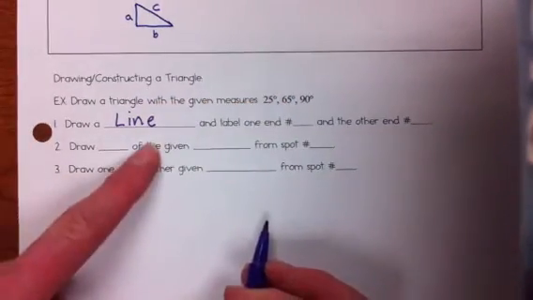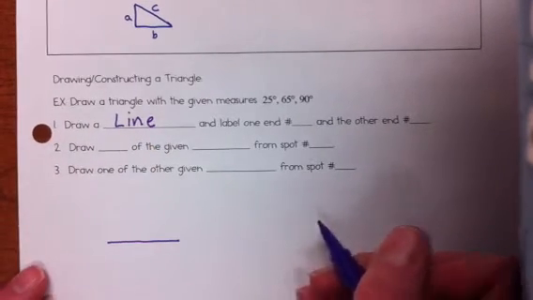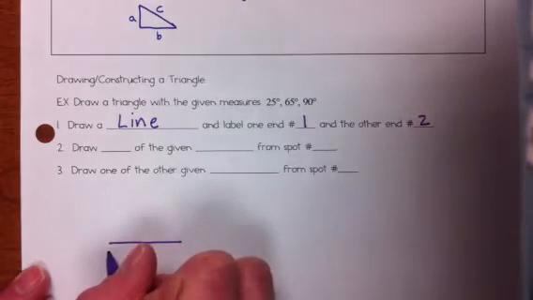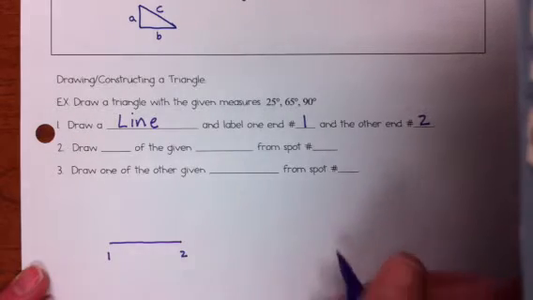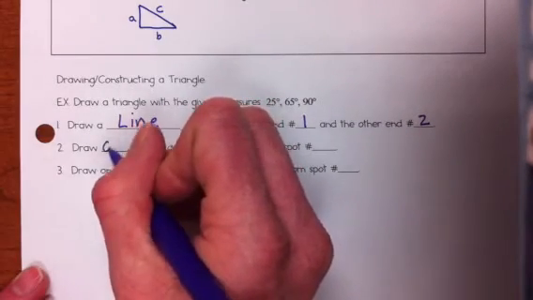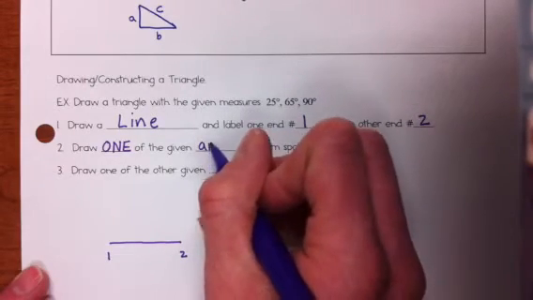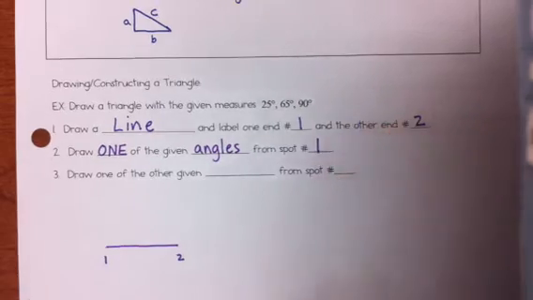All right, so my first step says to draw a line. So this is just a straight line, okay? Straight line. And label one end number 1 and the other end number 2. So I'm going to label this end 1 and this end 2, okay? Step 2, draw one of the given angles from spot 1, okay?